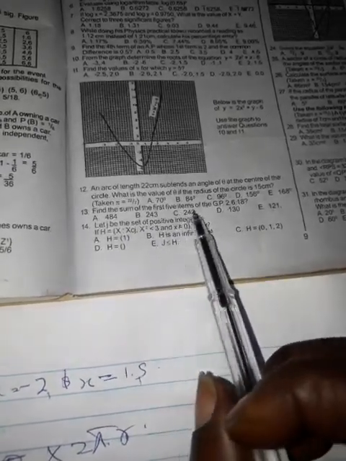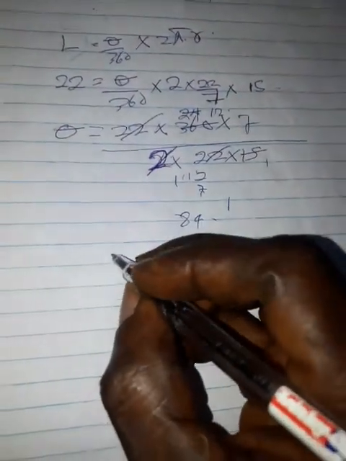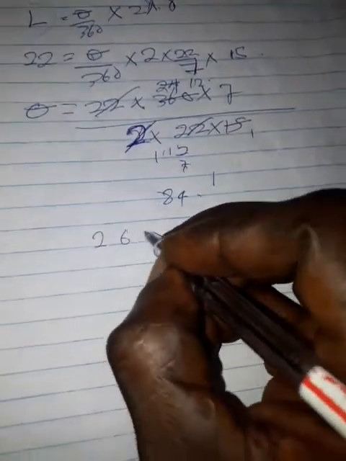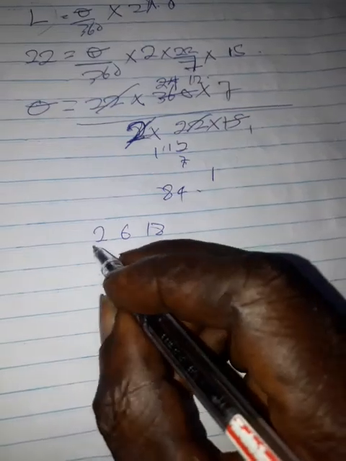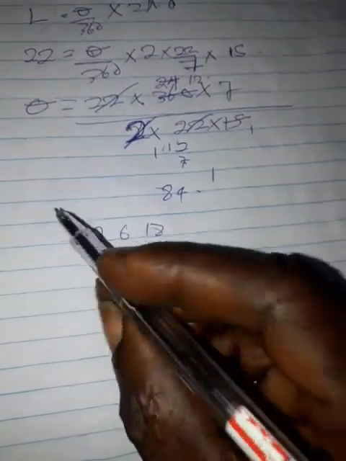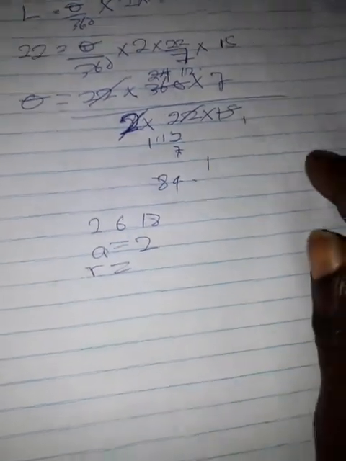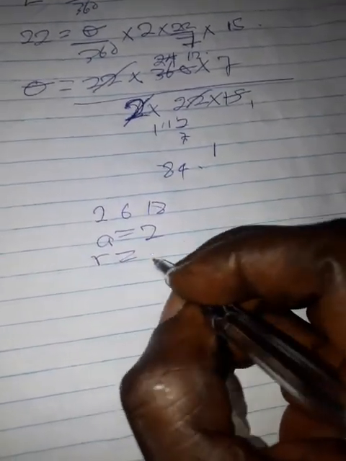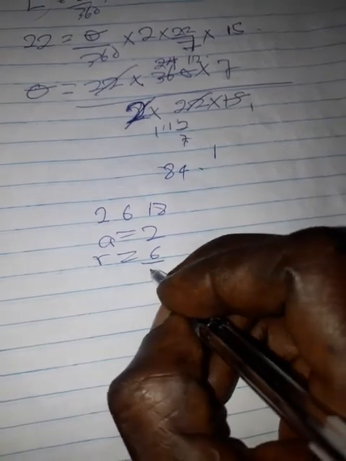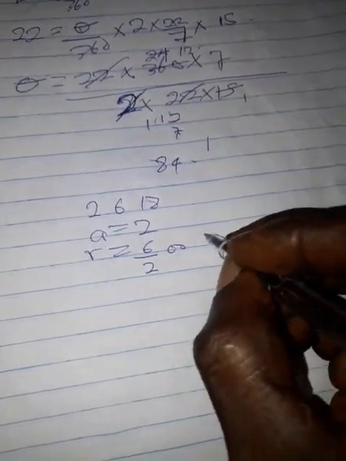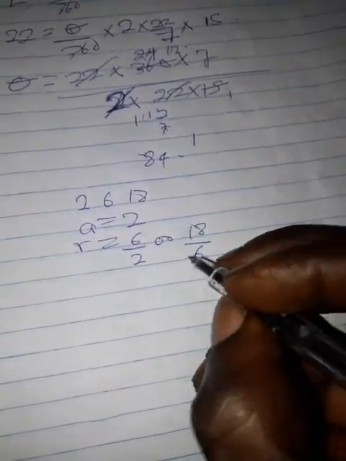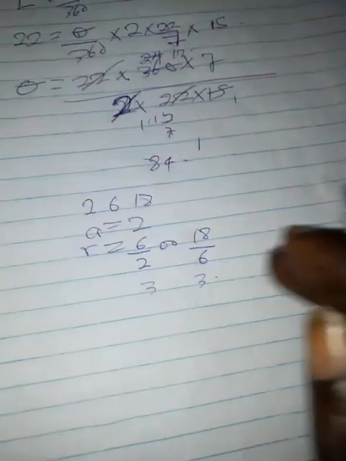Now, this one says find the sum of the first 5 terms of the GP. The series is 2, 6, 18. You already know your first term, the first number, which is 2. For you to know your common ratio, it is the second number divided by the first number, or the third number divided by the second number. You see that it will give you the same answer, 3. So our common ratio is 3.